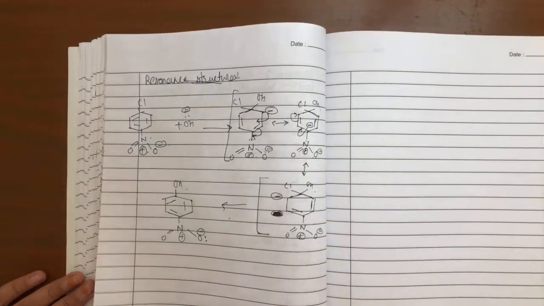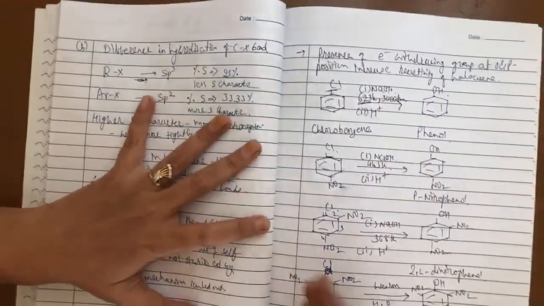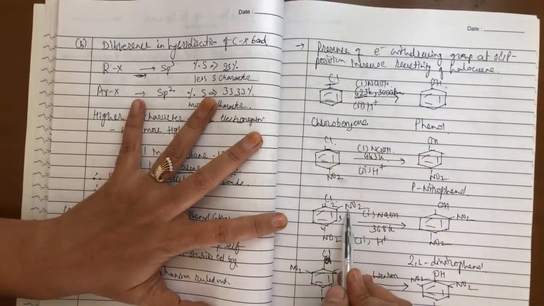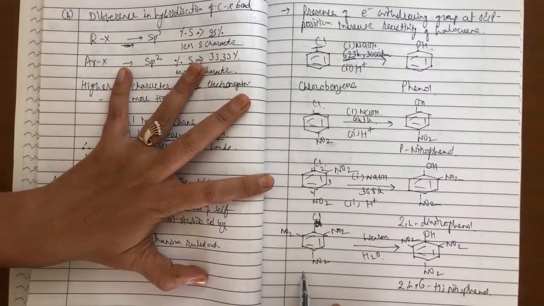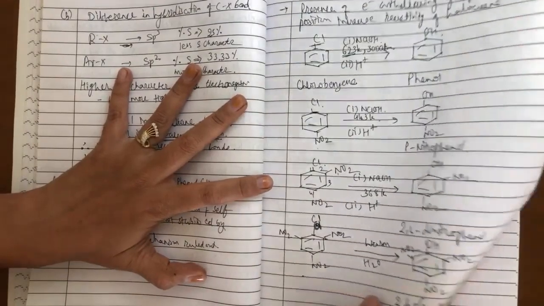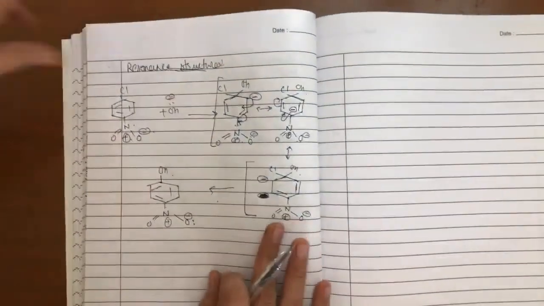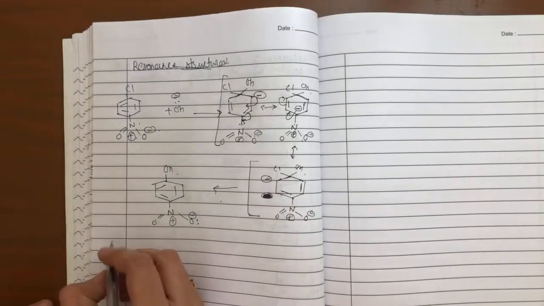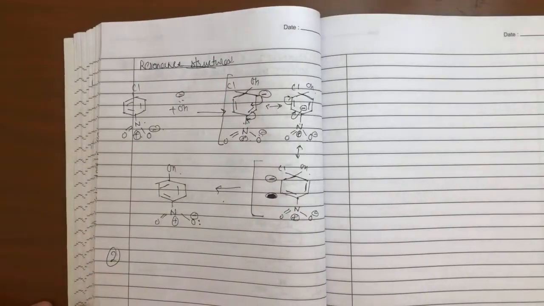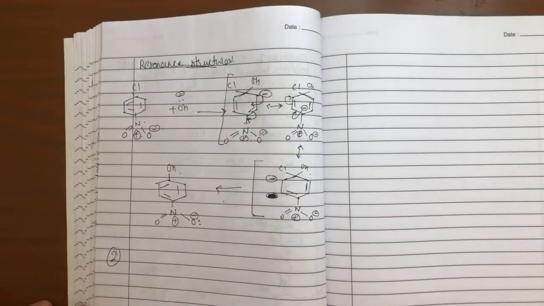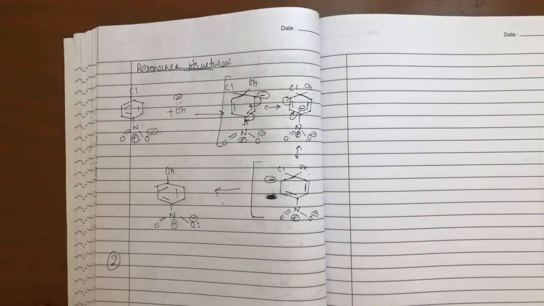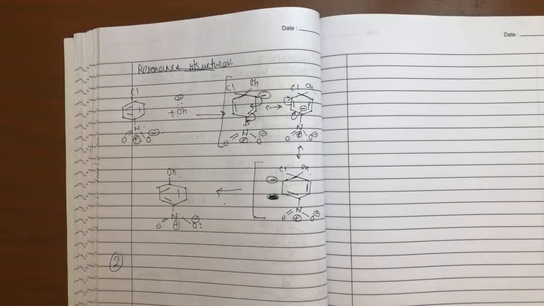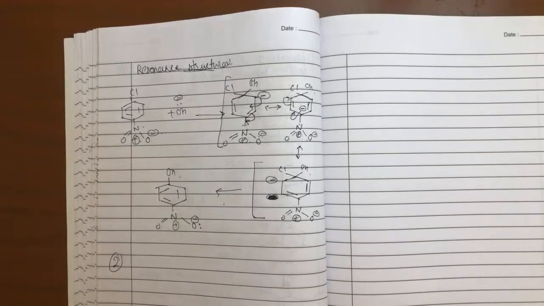Now if you see, we are always attaching the electron withdrawing group at para position, ortho position, but not at meta. The reason you know very well, because there is always electron transfer at ortho and para position, never at meta position. Here nucleophilic substitution reactions in case of haloarene are over. In case of haloarene, nucleophilic substitution reactions are very difficult.